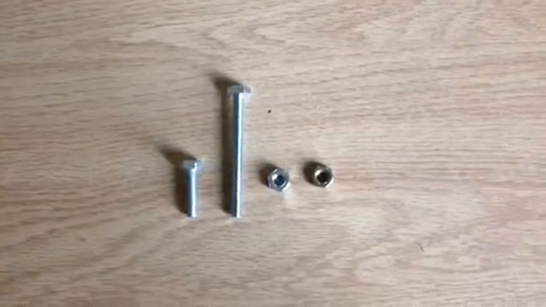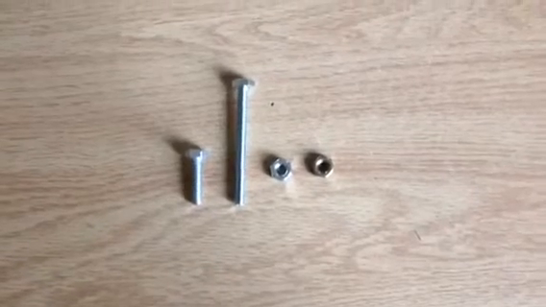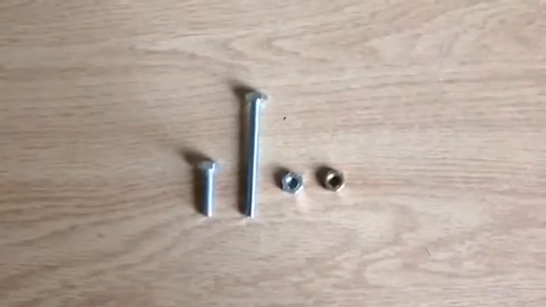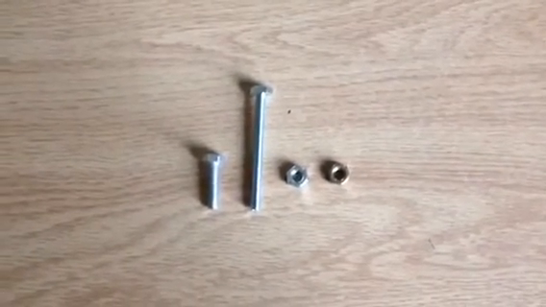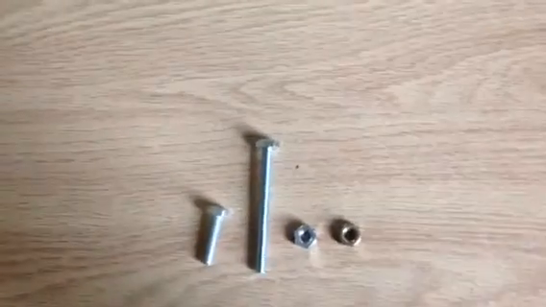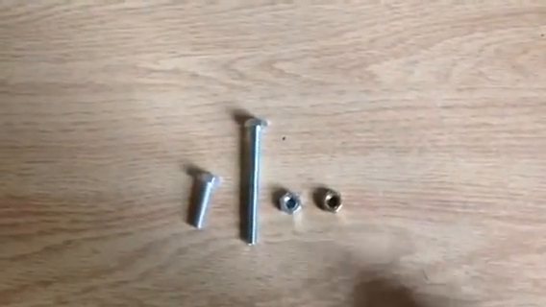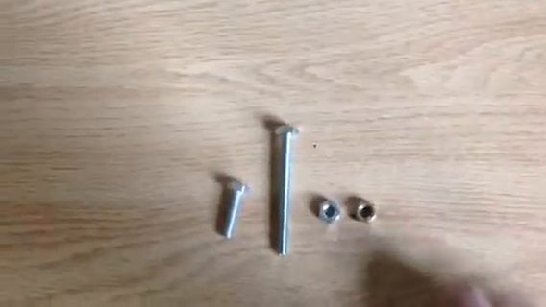So in our lab today, we have 4 materials. These materials are going to represent particles that we cannot see with our eyes. So first, we have a short bolt, this one here. We have a long bolt, a silver hex nut, and a gold hex nut.